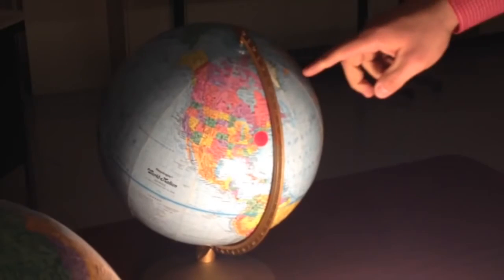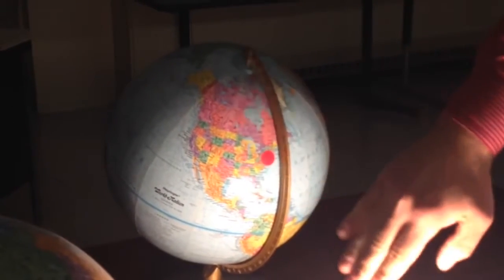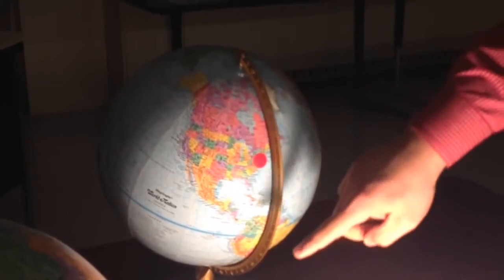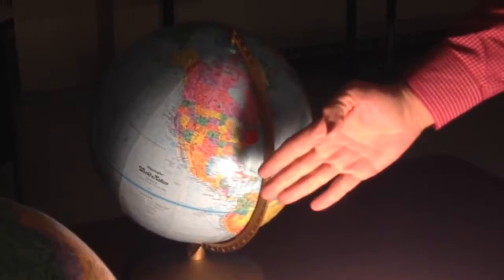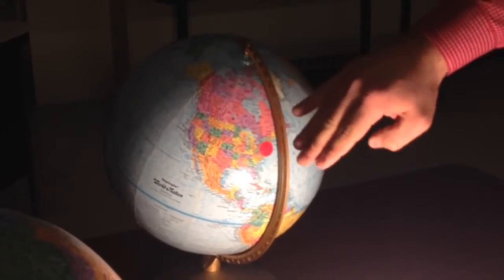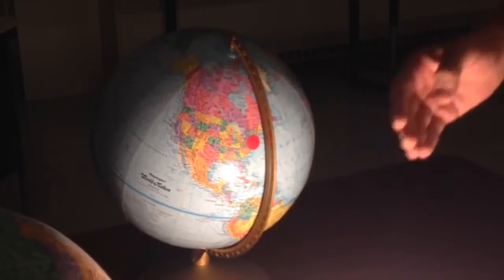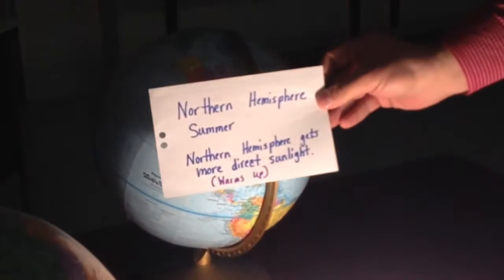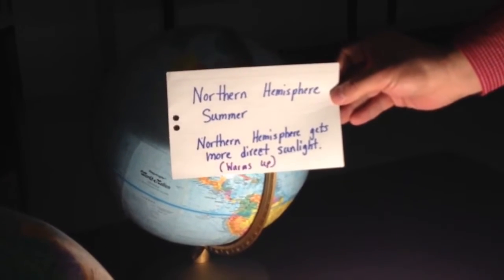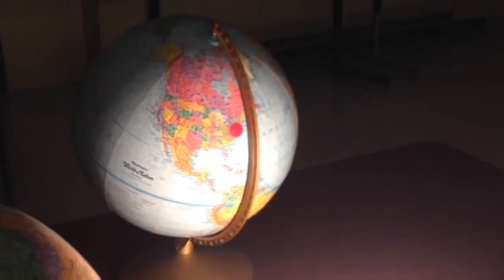Now in this situation, it's the exact opposite of where we started. Now the north is getting the direct sunlight because we're leaning towards the sun. The southern hemisphere is getting the leftovers or the indirect sunlight. Therefore, we've heated up completely entering our summer, and as we said with opposites, they'd be having their winter in the southern hemisphere. So northern hemisphere summer, southern hemisphere winter. We're warming up, they're cooling down.